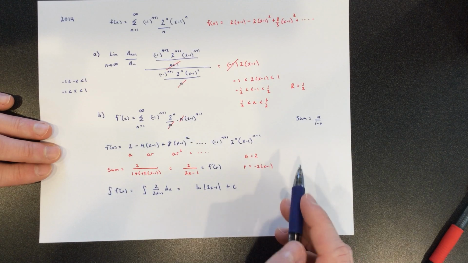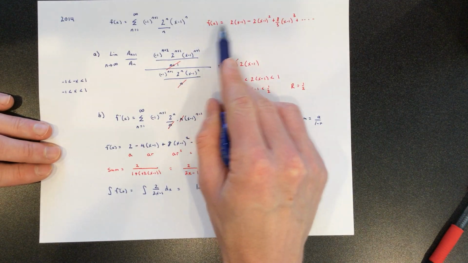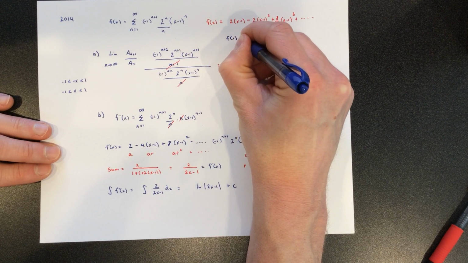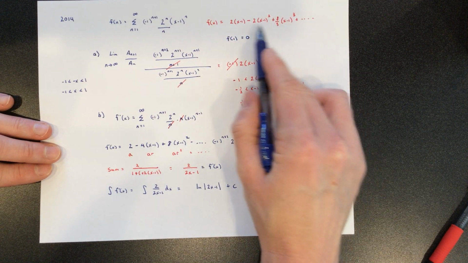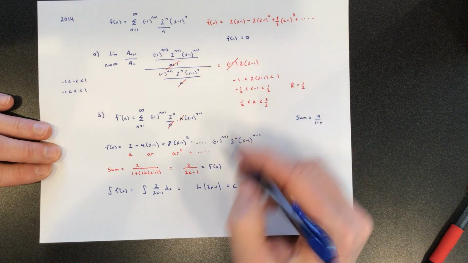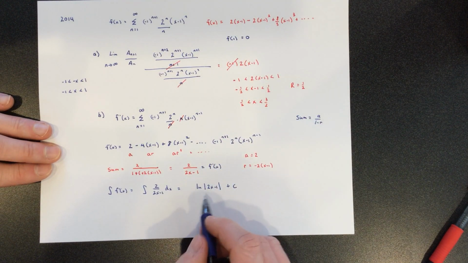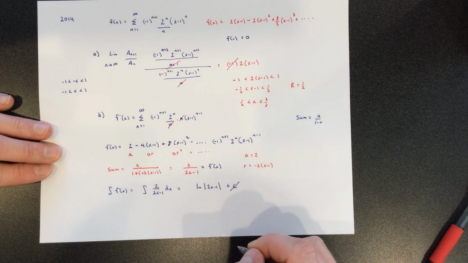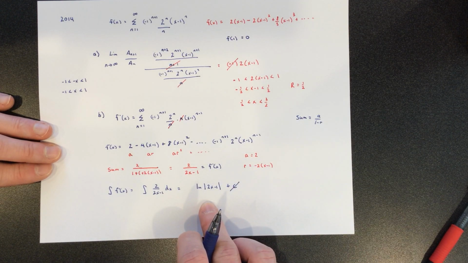Okay, but if you look up here at the function, we know that f of 1 is 0, right? If we plug in 1 to all of this stuff, all of those terms drop away and we get 0. So we just figured out that c was equal to 0. So bingo, there is our function, right?